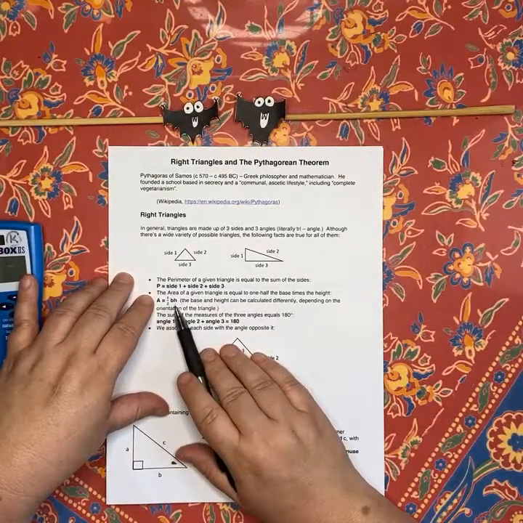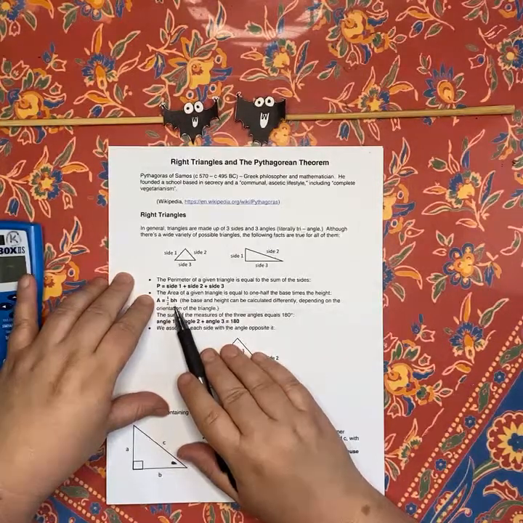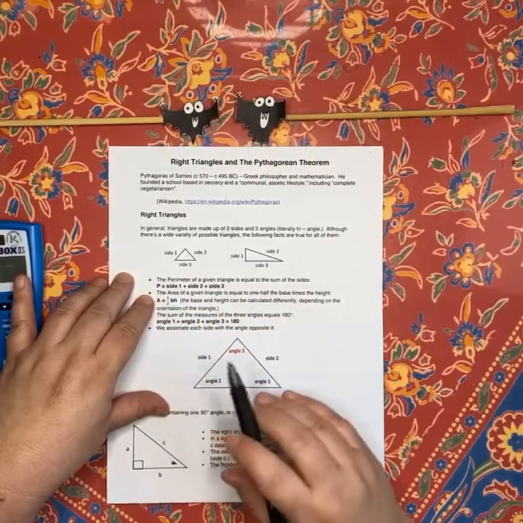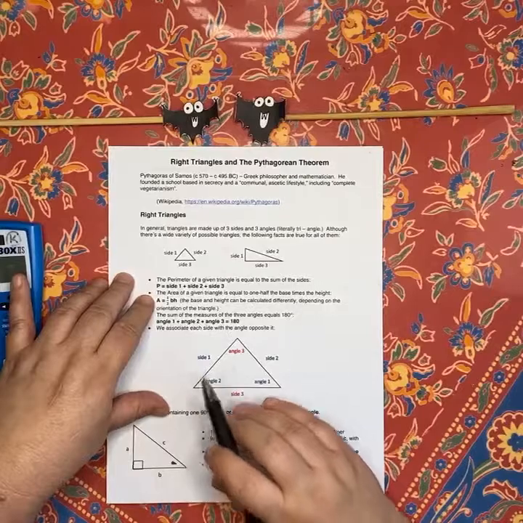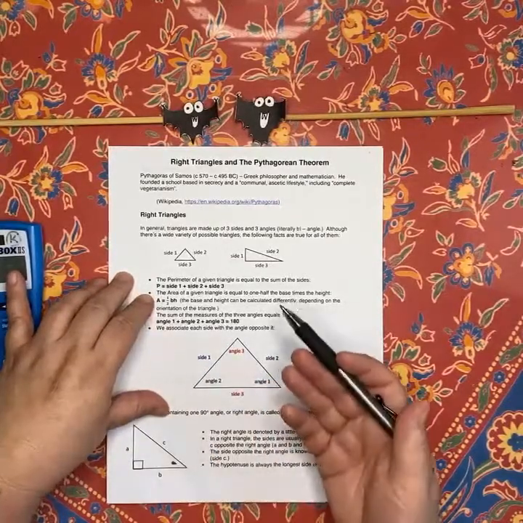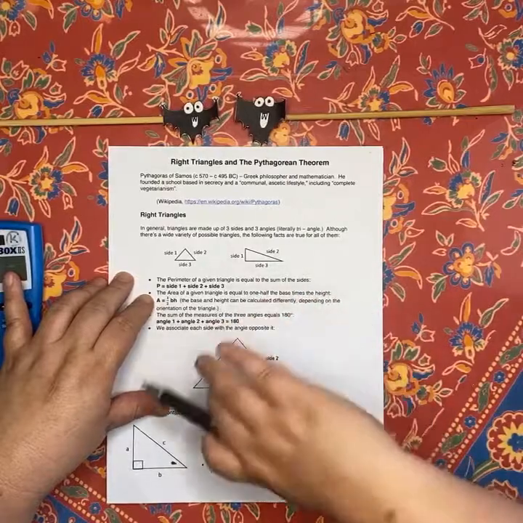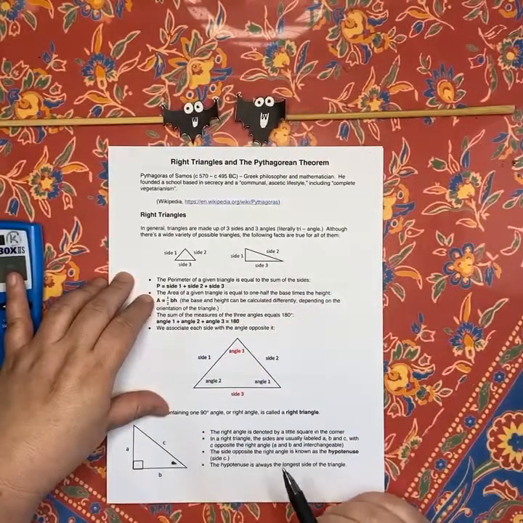Now, we're not going to focus on that here because that is a whole lecture in itself. Depending on how the triangle is oriented, you can actually look at different possible bases and different possible heights. And the really cool thing is the area stays consistent no matter how you turn the triangle around.